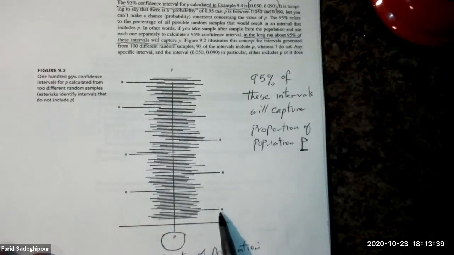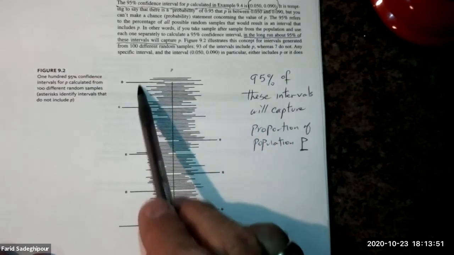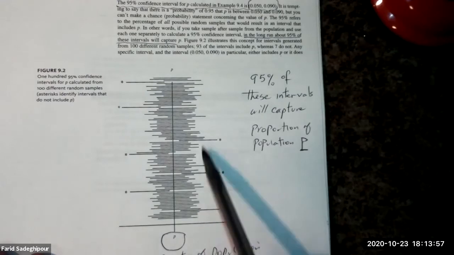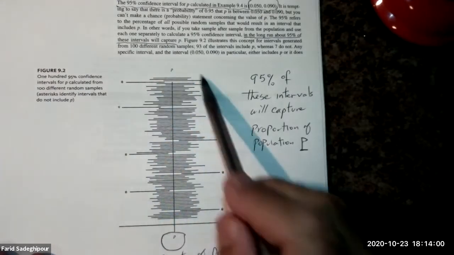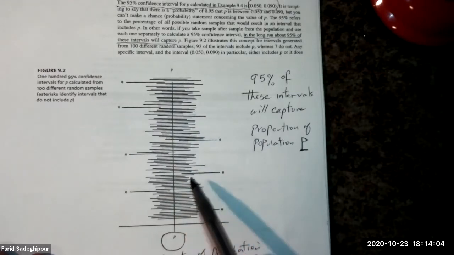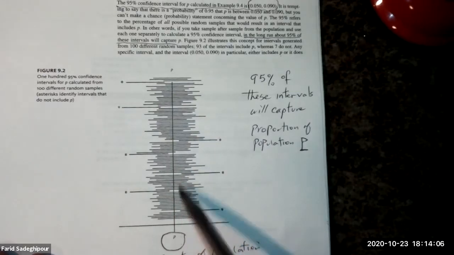This one starts from here to here, so this sample has an interval that does not have this p-value. See, 1, 2, 3, 4, 5, 6, 7, 8. These 8 sample intervals do not have this actual value. But the rest, which is 95% of the intervals that you establish, do have the p-value between those two numbers.